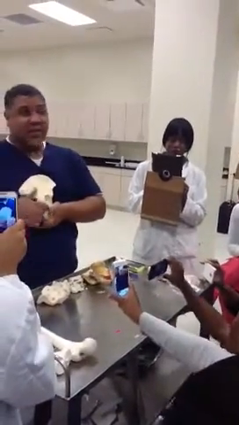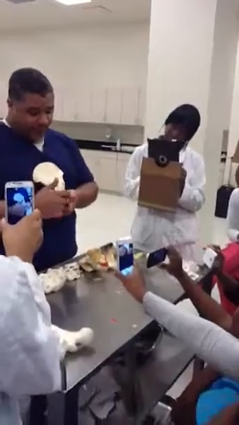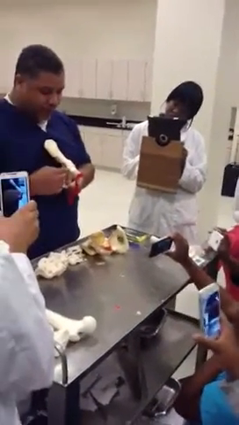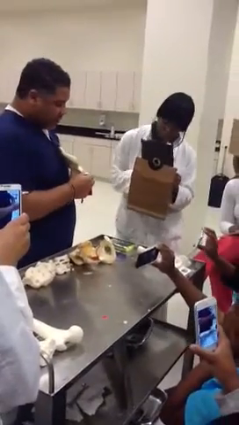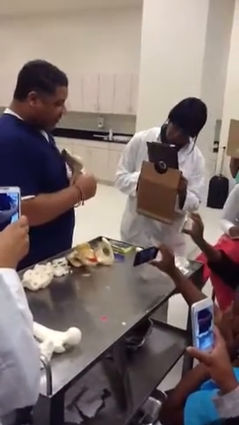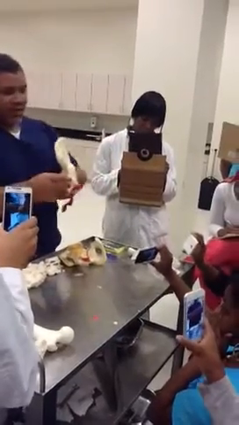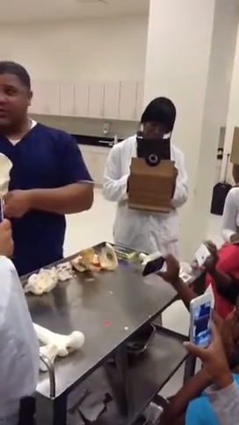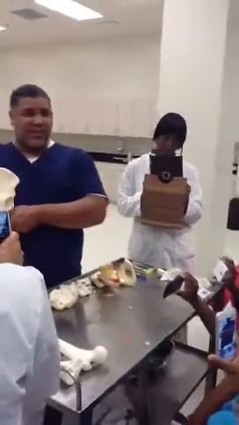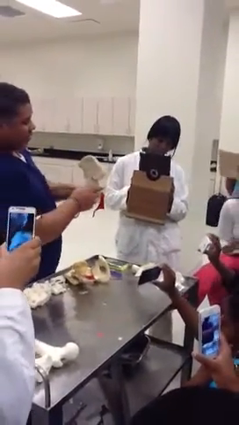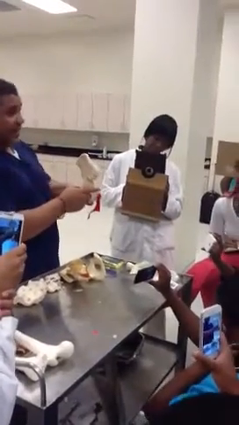And then you'll see off to the side, right here, this little piece that sticks out. That piece is a spine associated with the ischium. So this is the ischial spine.